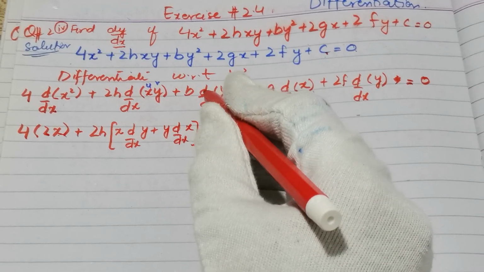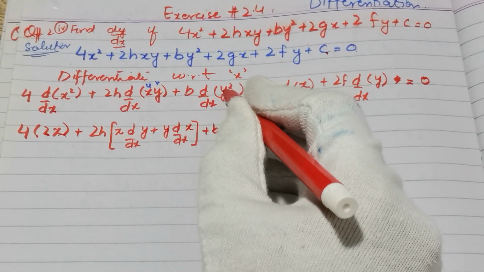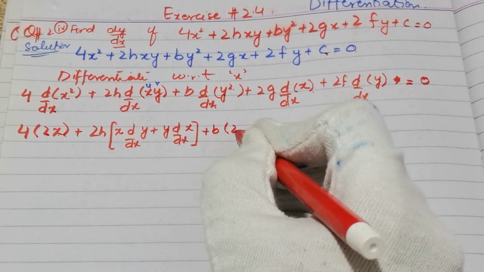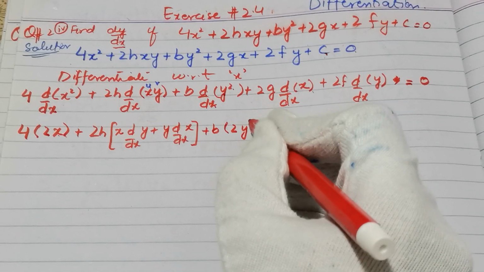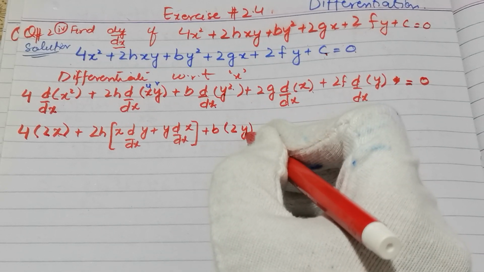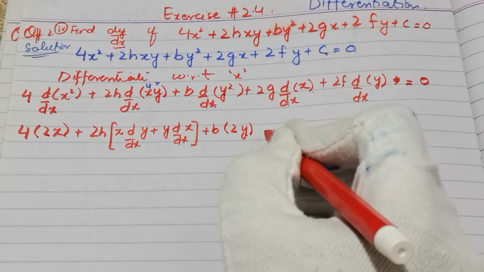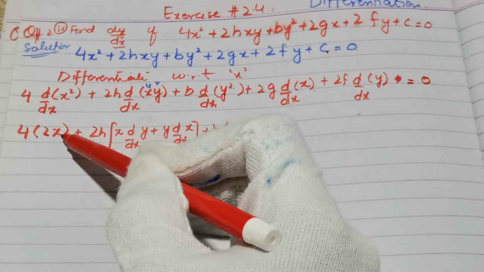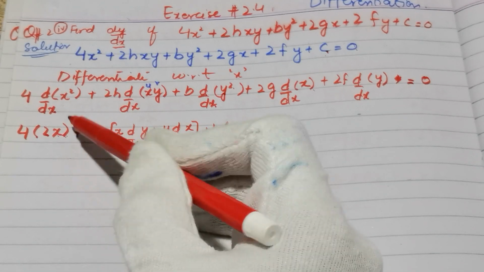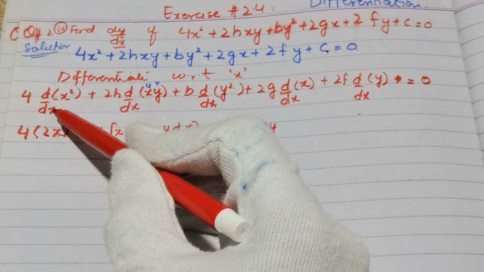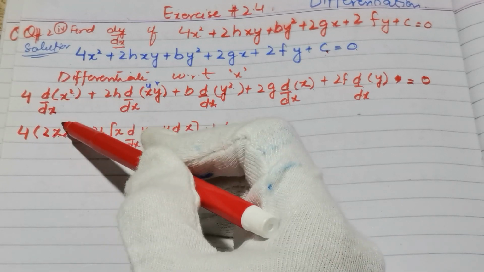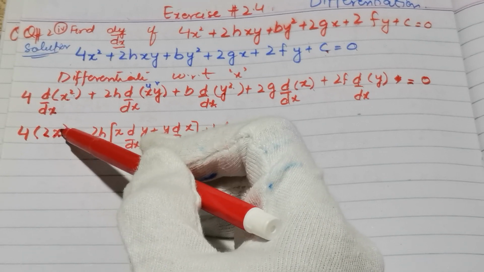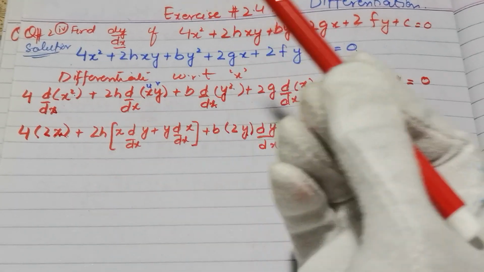Plus b, here again we apply the derivative of y square with respect to x. So n is 2, y to the power n minus 1, 2 minus 1 is 1, and the derivative of y with respect to x is dy by dx. Here we don't write dx by dx because the derivative of x with respect to x is 1.